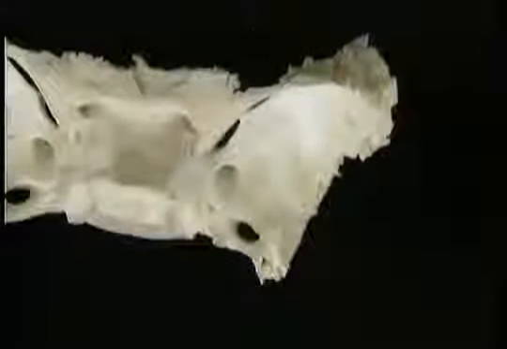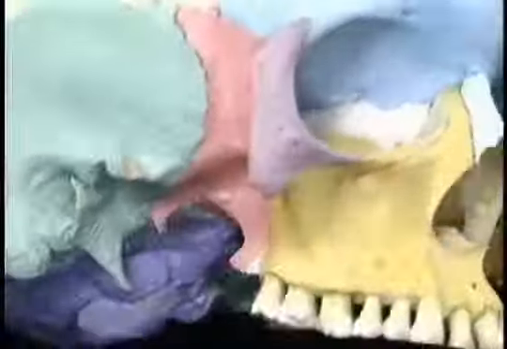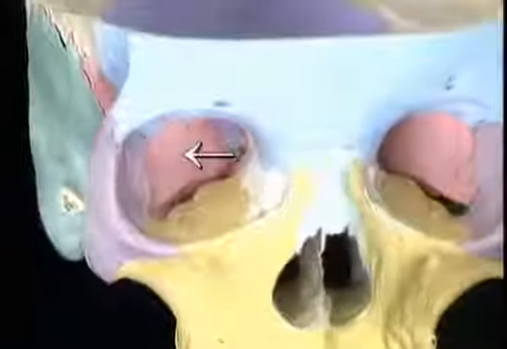The lesser wing, which is the highest part of the sphenoid bone, forms the sphenoid ridge, which separates the anterior and middle cranial fossae. The underside of the lesser wing forms this small but important part of the back of the orbit. The greater wing of the sphenoid forms the front wall and part of the floor of the middle cranial fossa. On the outside, the greater wing forms this part of the temporal and infratemporal fossae, and it also forms this large part of the lateral wall of the orbit.